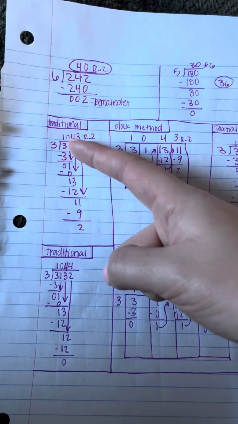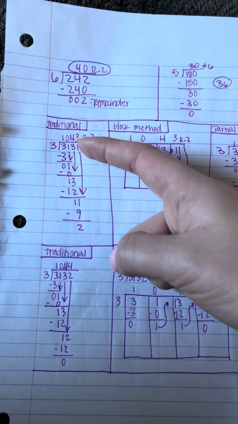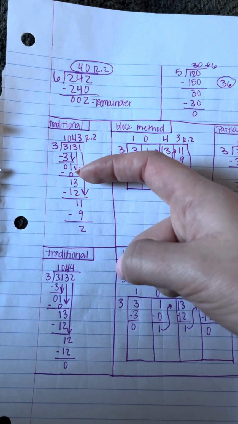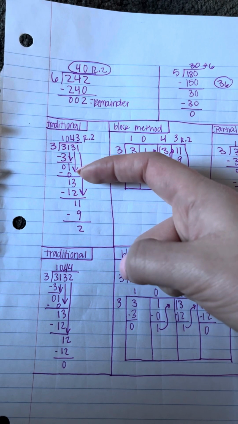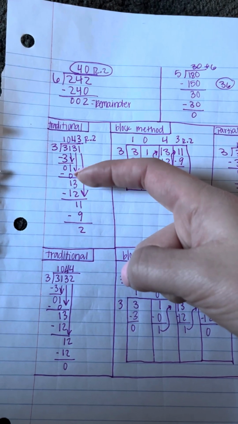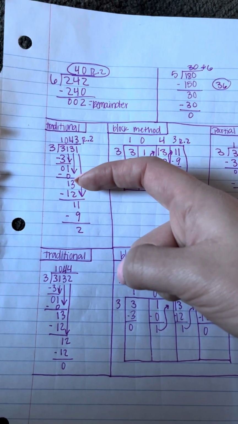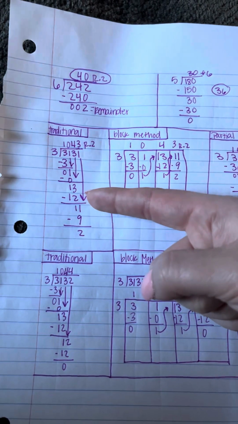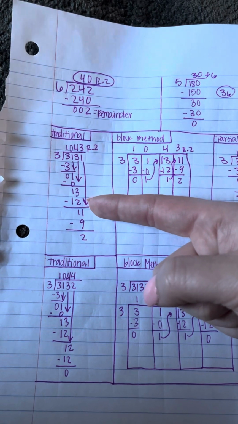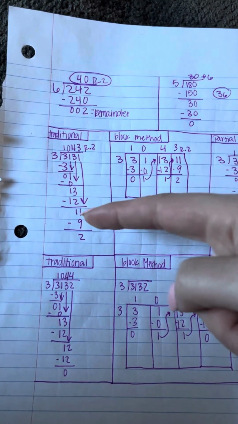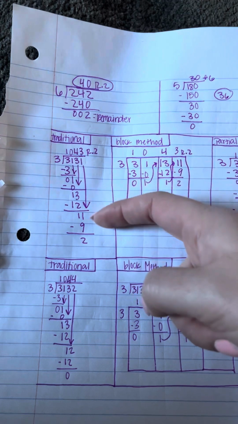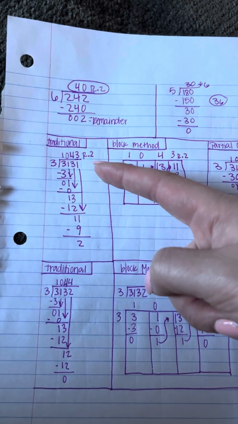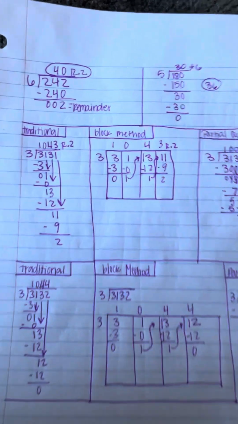And then 3 goes into 1 0 times, and then after that I did 0 times 3 is 0, so 1 minus 0 is 1, and then you carry down the 3 to make 13, and that could go in 4 times because 4 times 3 is 12. And so then you're left with 1 because 13 minus 12 is 1. You bring that down. 3 can go into 11 3 times because 3 times 3 is 9, so 11 minus 9 is 2, and that's the remainder.